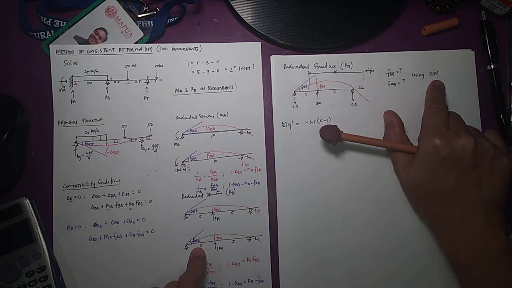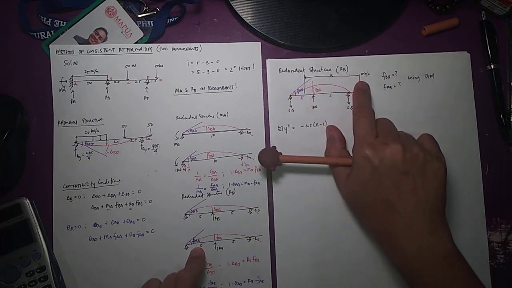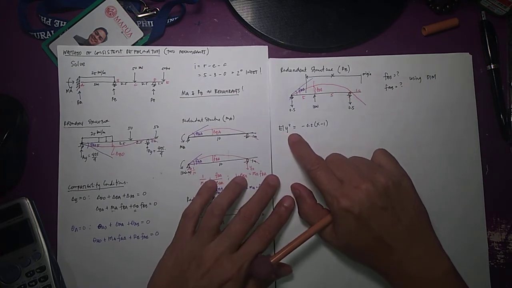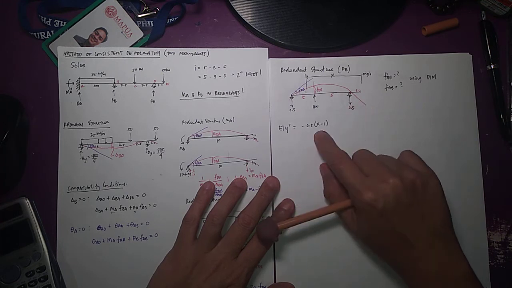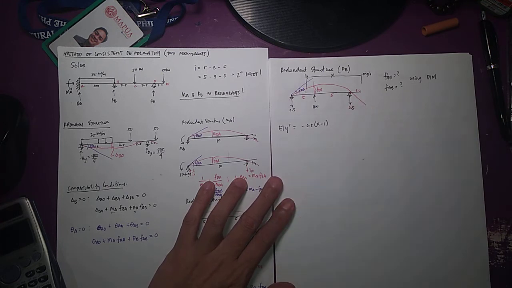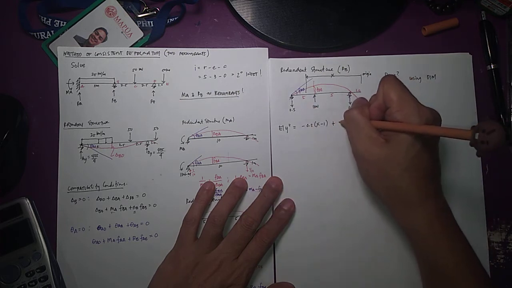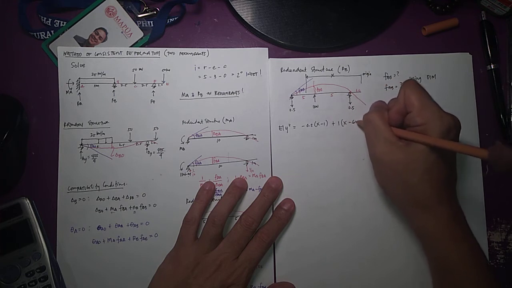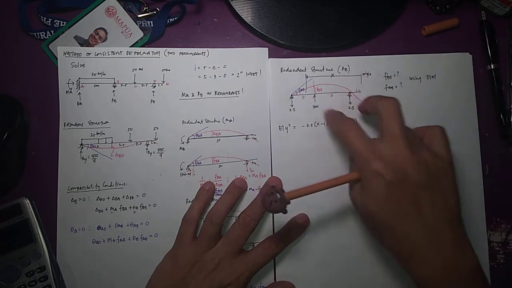Again, using double integration with x ranges from 0 to 11, origin is on the right side. So my EI y double prime equation would be negative 0.5 times x minus 1. Then this one also plus 1 unit load, and the distance is x minus 6. Okay, so x minus 6.